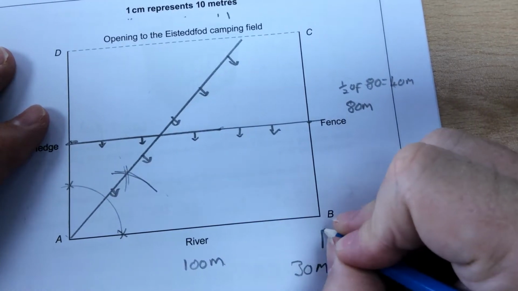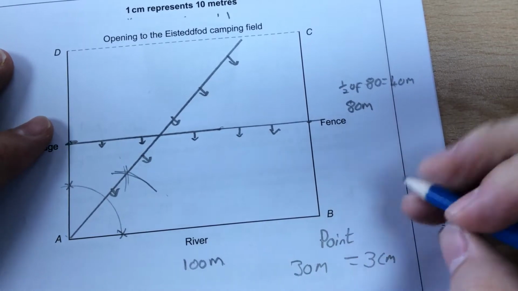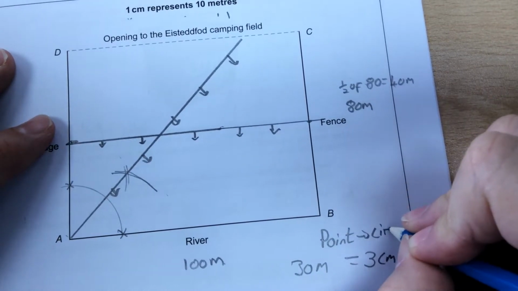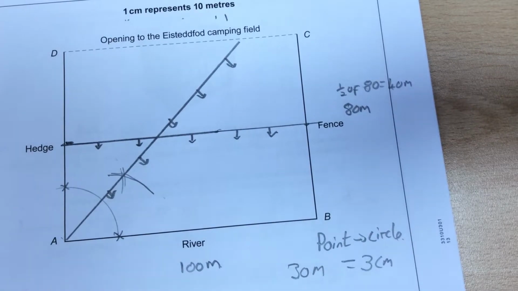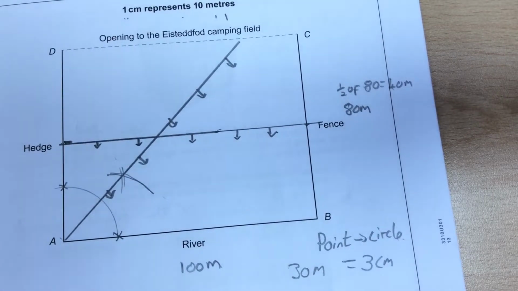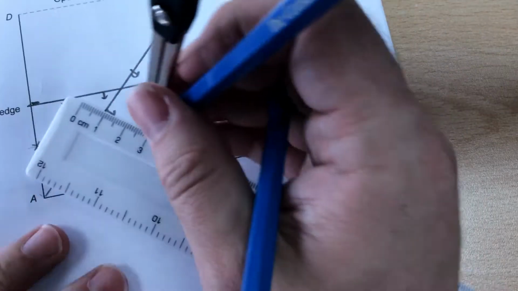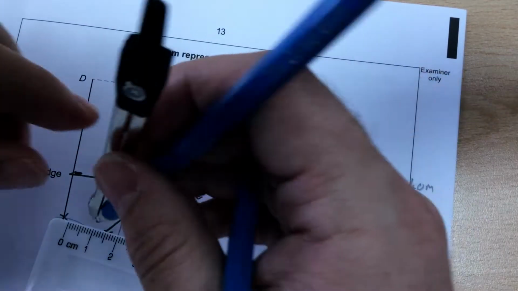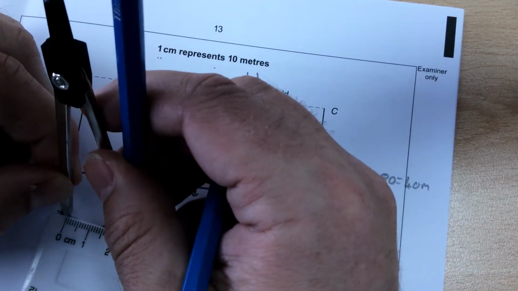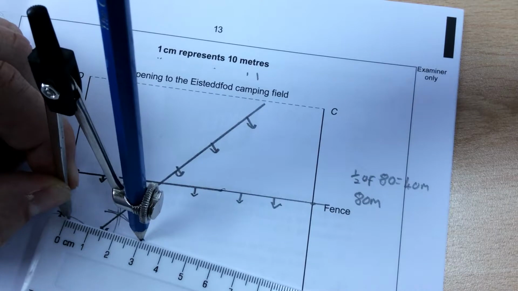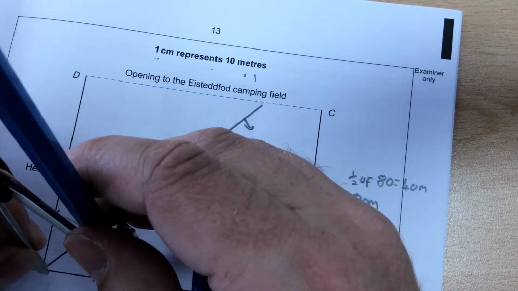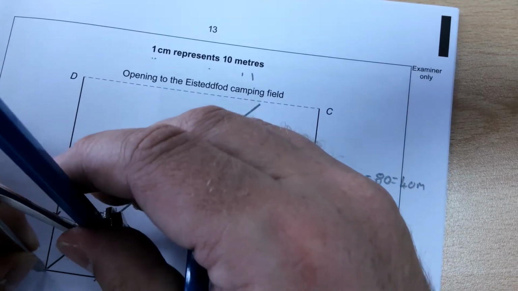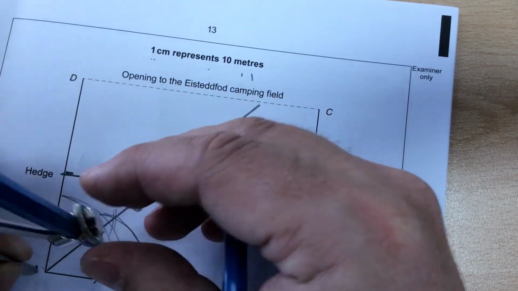Because it's from a point, anything a distance from a point is a circle. So what I need to do, with a ruler, a compass and a pencil, is measure 3 centimetres. So I'm putting my compass on 0, making sure that that is 3. And then from A, I draw part of a circle on the shape.